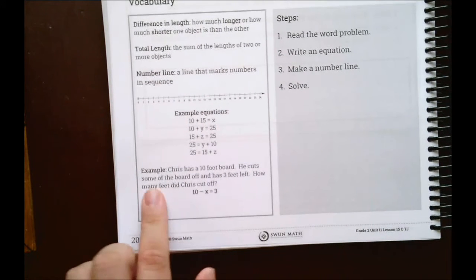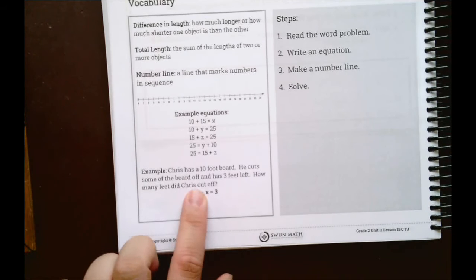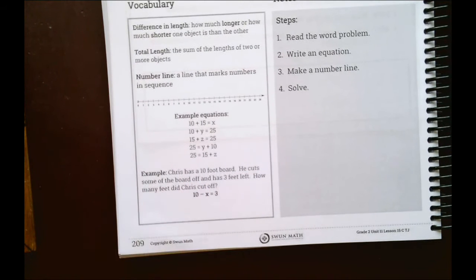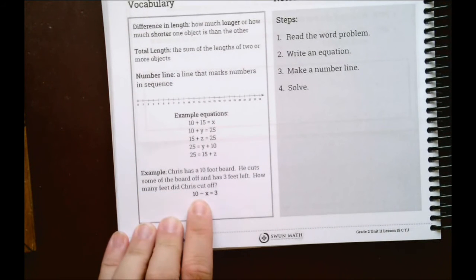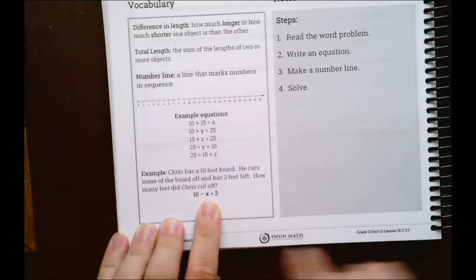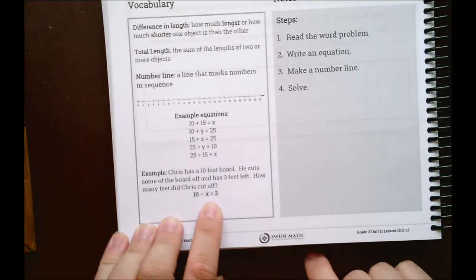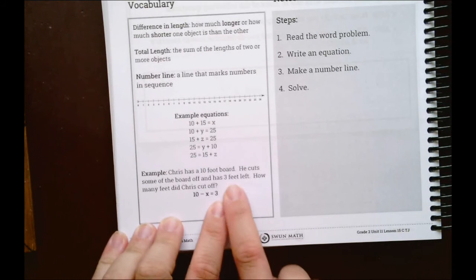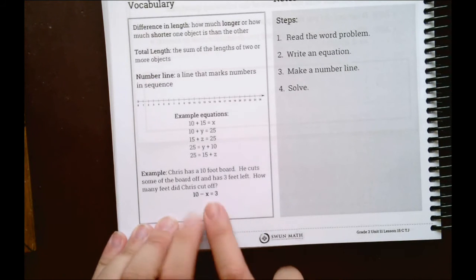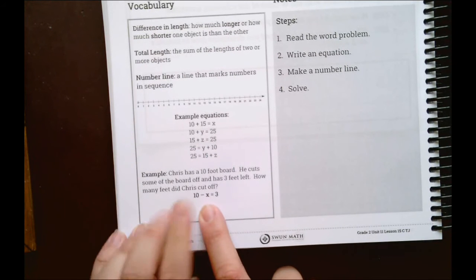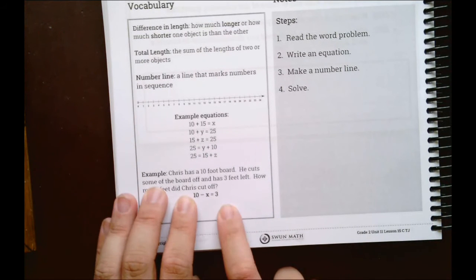Okay, he cuts off some of the board. We don't know what that number is, and cutting off means that we're getting rid of it, right? So it's minus, and then we're going to use a letter to stand for the unknown. So 10 minus some number, x, equals, and we know what it equals, 3 feet. So all you need to do is figure out how much was cut off. 10 minus what is 3?